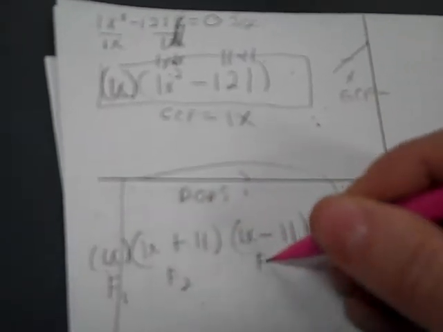Now, 121's here, so that's 11 times 11. And then the 1 is 1 and 1. Okay, you could actually ditch the 1, just go x, x, but that's fine. Mr. Larson actually likes that better. And the 1x here goes here. So, F1, F2, F3.